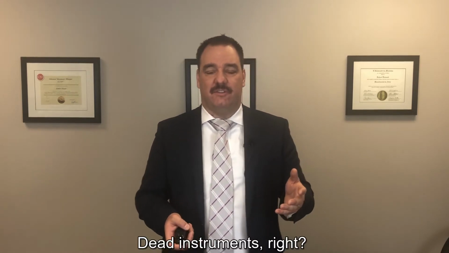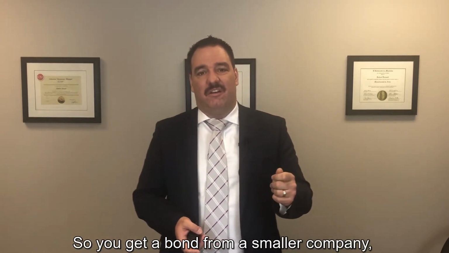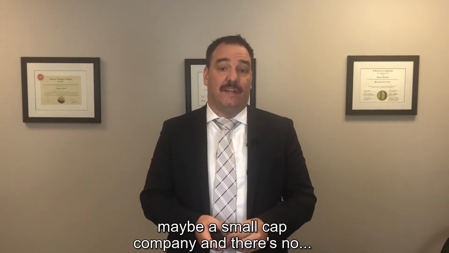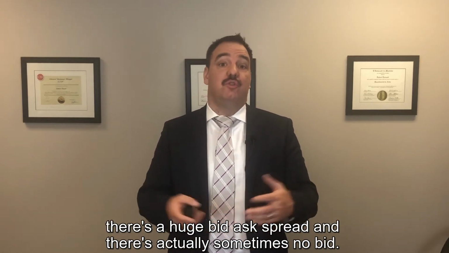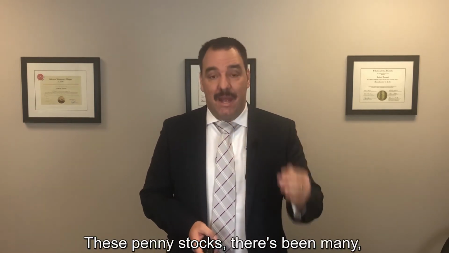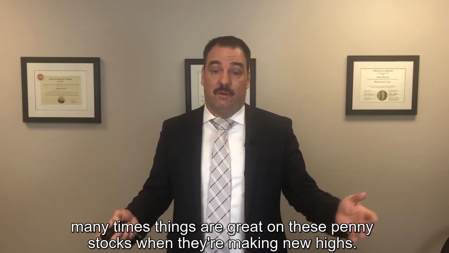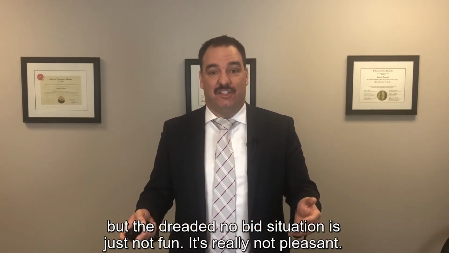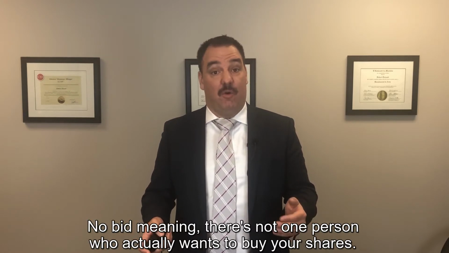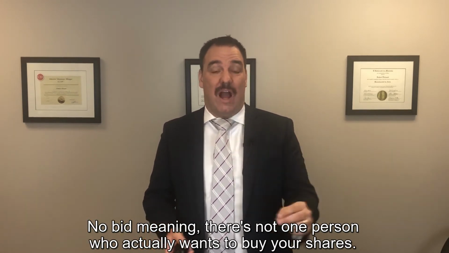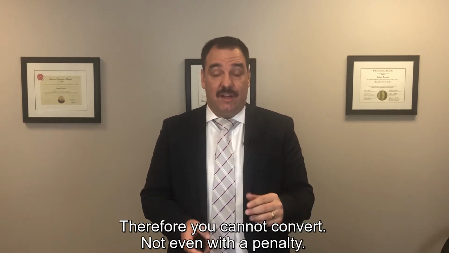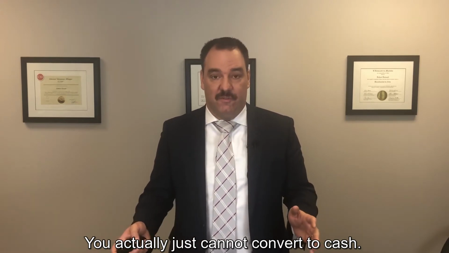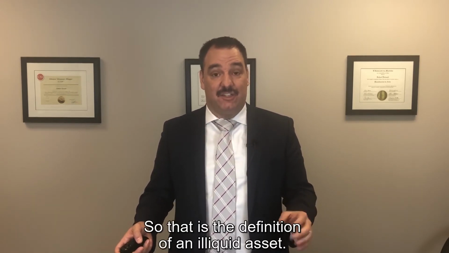Debt instruments, right? So you get a bond from a smaller company, maybe a small cap company, and there's a huge bid-ask spread, and there's actually sometimes no bid. These penny stocks, there's been many, many times. Things are great on these penny stocks when they're making new highs. People are buying. But the dreaded no bid situation is just not fun. It's really not pleasant. No bid meaning there's not one person who actually wants to buy your shares. Therefore, you cannot convert, not even with a penalty. You actually just cannot convert to cash. So that is the definition of an illiquid asset.